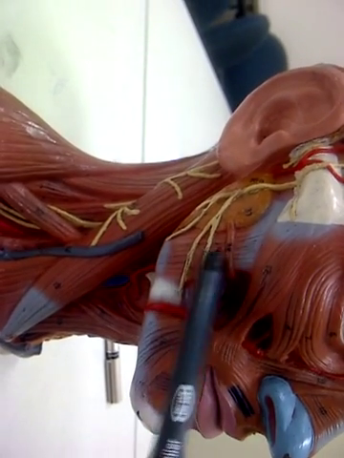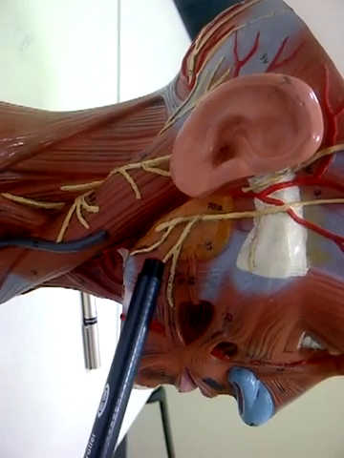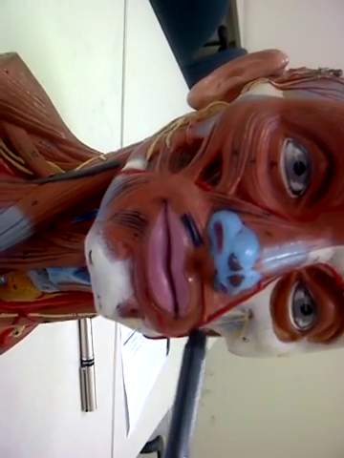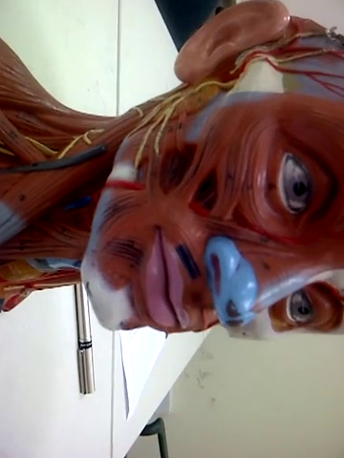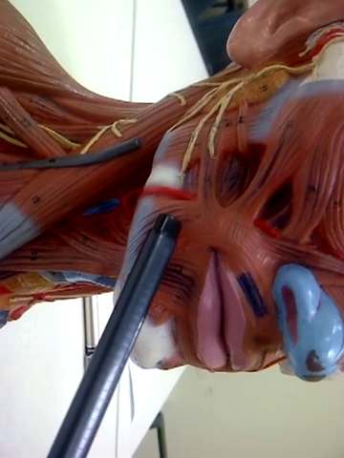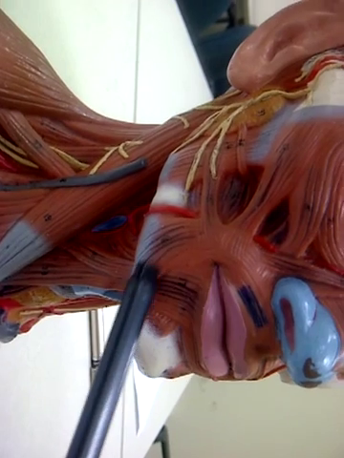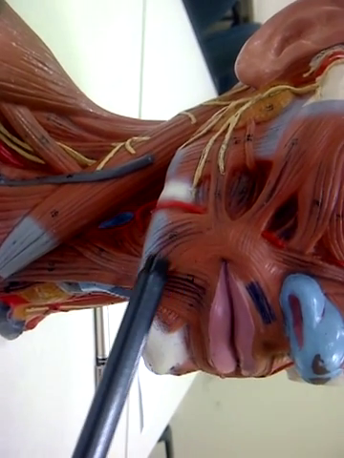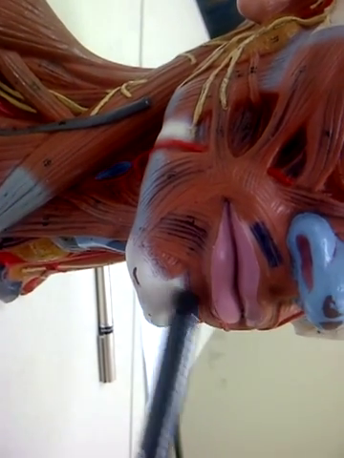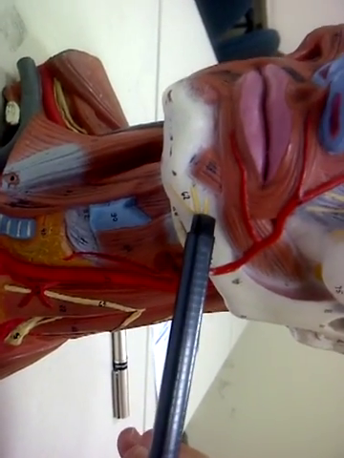This is the masseter muscle. This is the parotid gland, and you're going to have the parotid duct over here as well. Over here, this is the orbicularis oris. You have the depressor labii inferioris, and this is the depressor anguli oris. Over here you have the mentalis muscle, and over here you have the mental nerve.